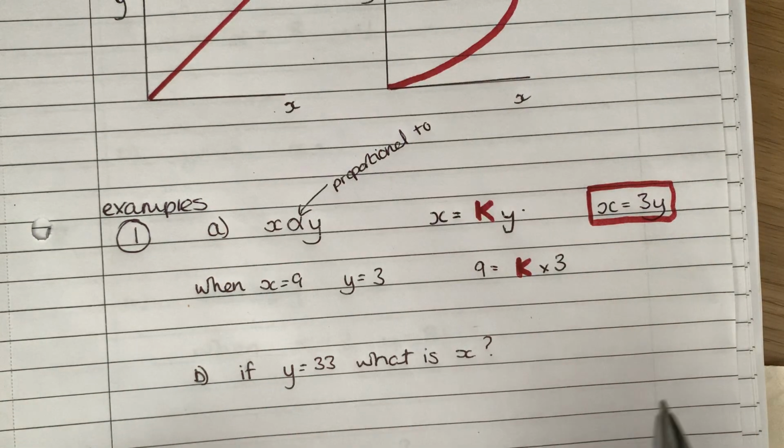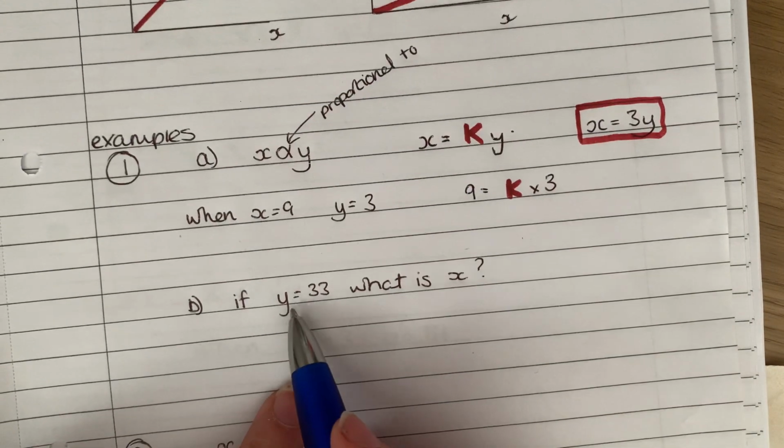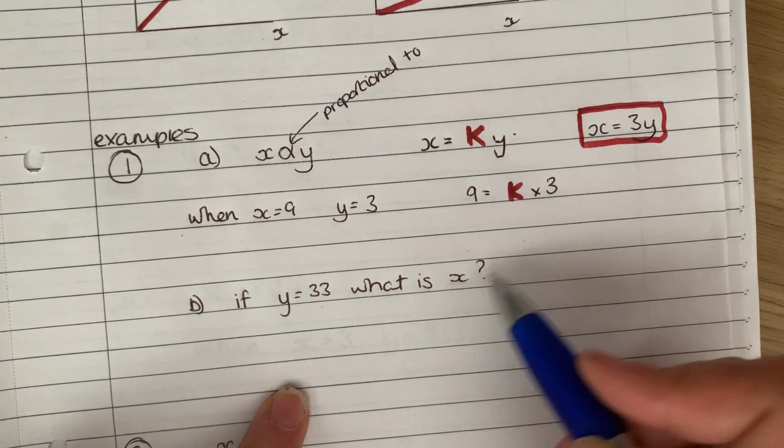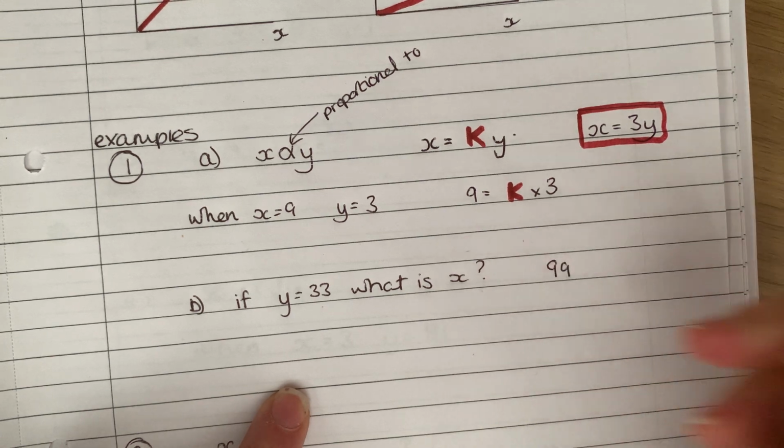Once I've got the equation, I can answer any question. So if y is 33, what is x? Well, 3 lots of 33, so x is going to be 99.